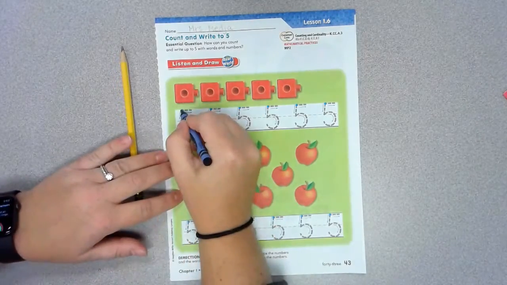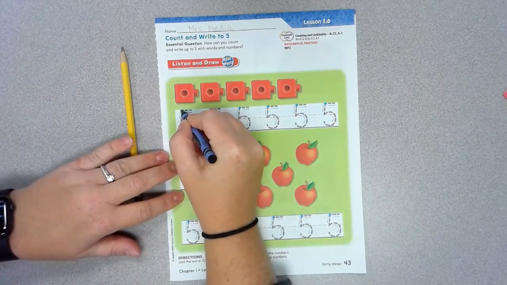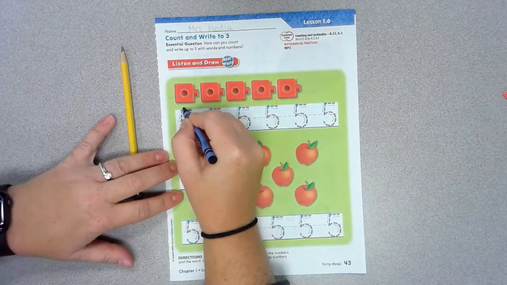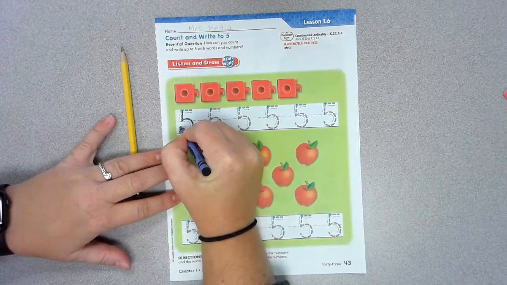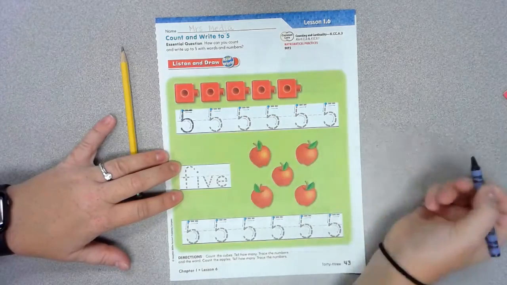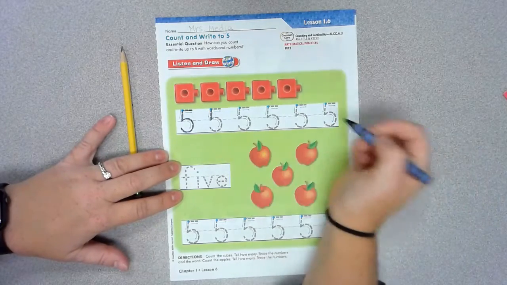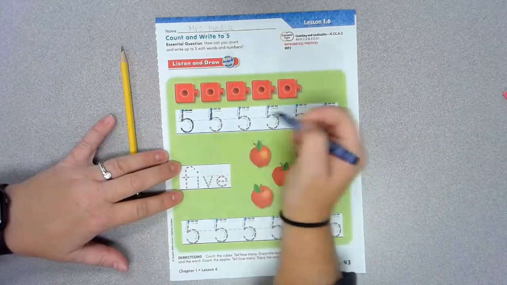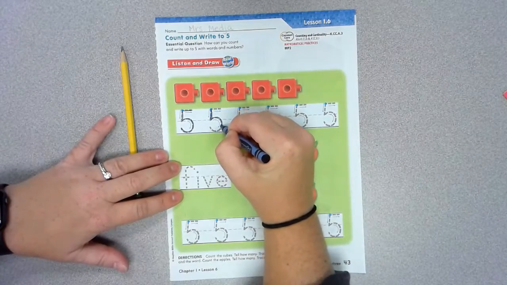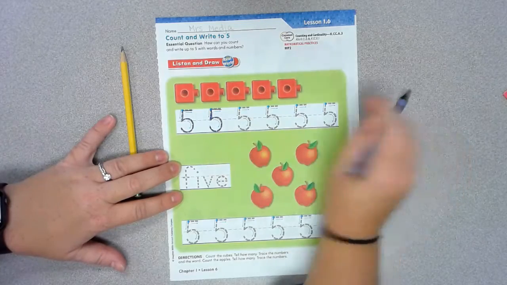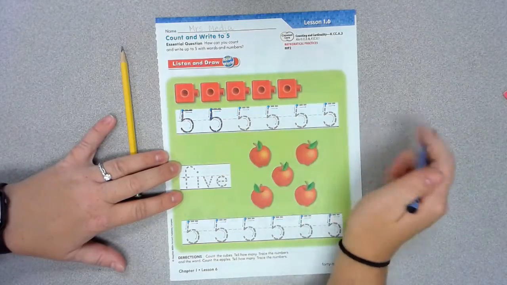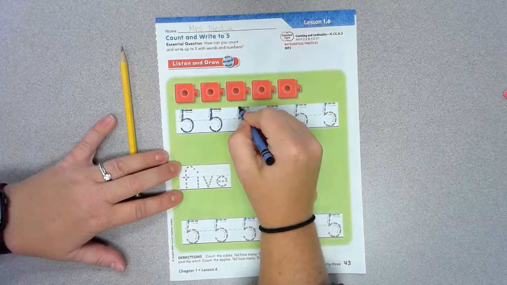So with our 5, start at that blue dot, and remember our 5 rhyme is short neck, belly fat, Mr. 5 wears a hat. Short neck, so we do our short little line down for the short neck, and then the belly fat, Mr. 5 wears a hat. Good, go ahead and trace all of those.